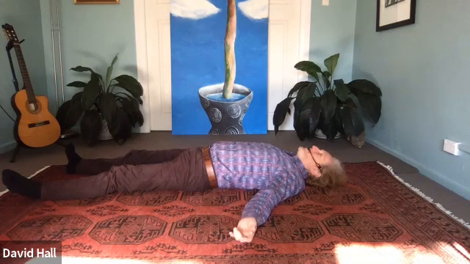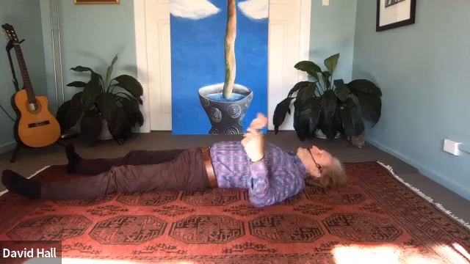And pay attention to the different rhythms that are going on. The rhythm of your breath. Rhythm of your heart. And the rhythm of slowing down.